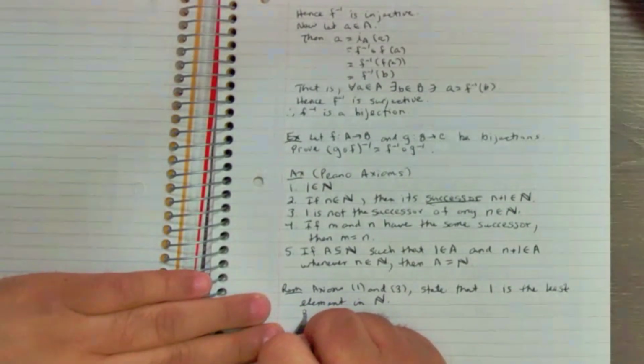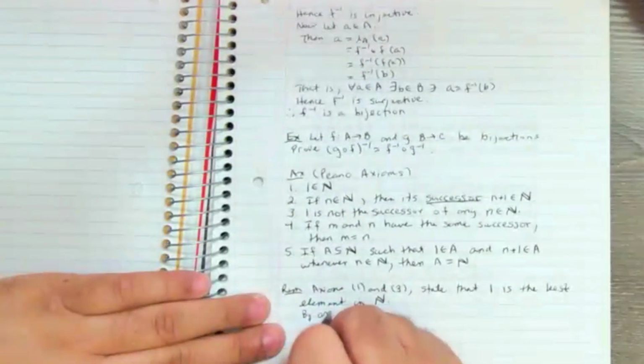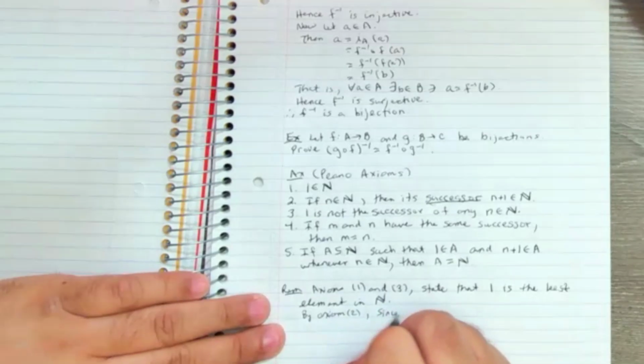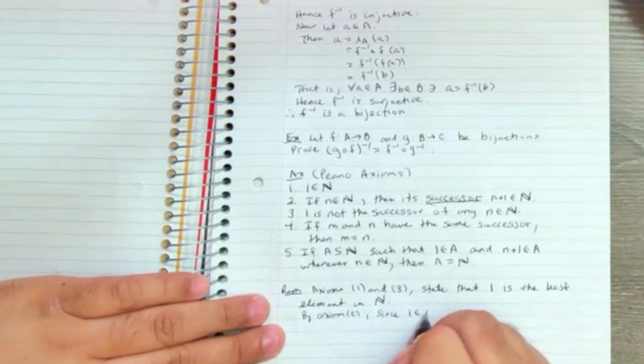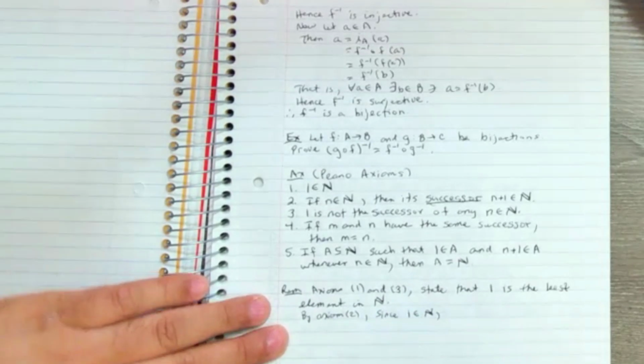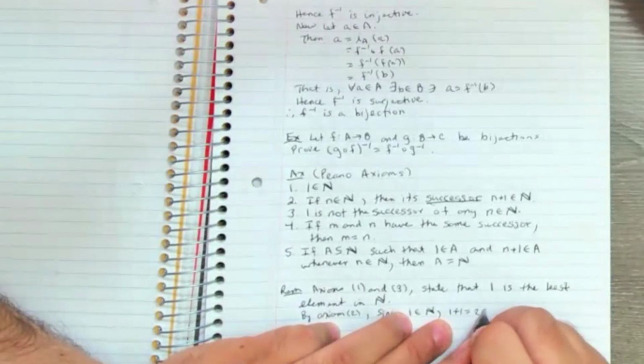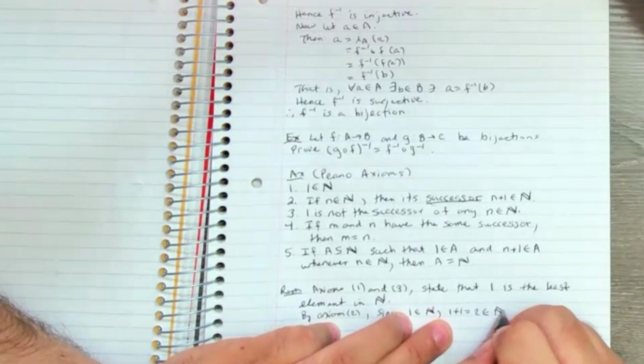So by axiom 2, since 1 is a natural number, its successor, 1 plus 1, which is 2, is also a natural number.